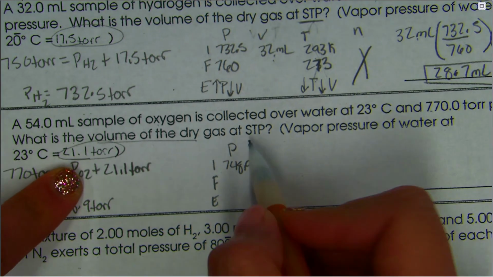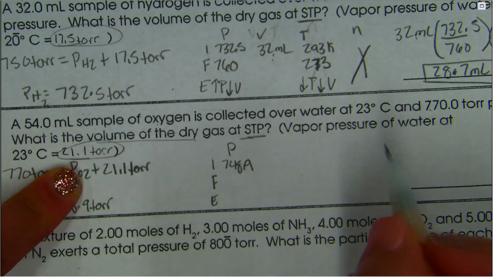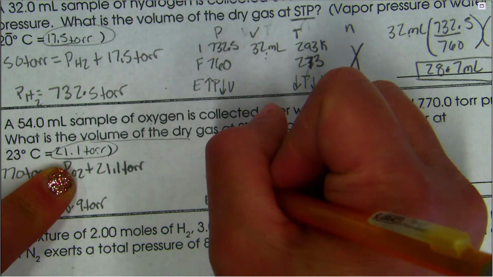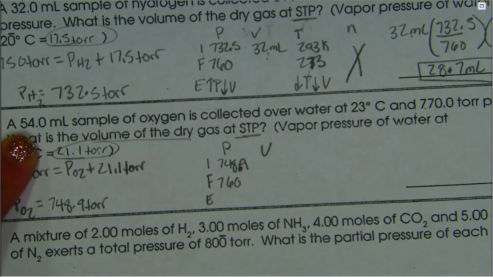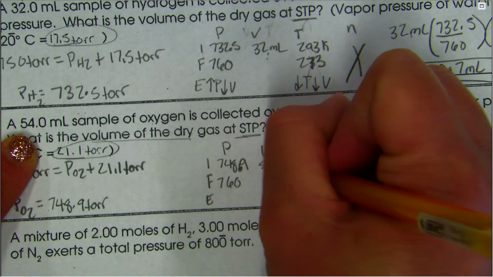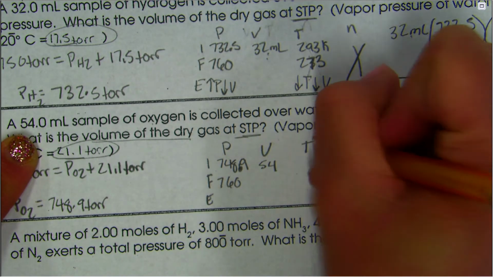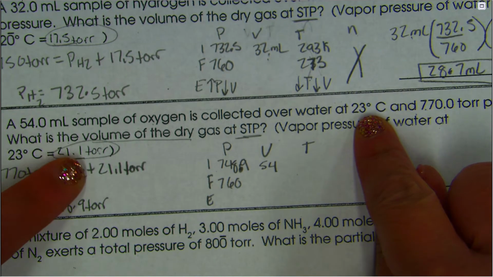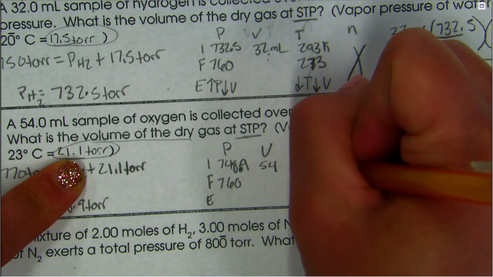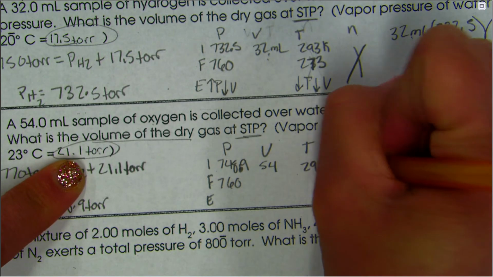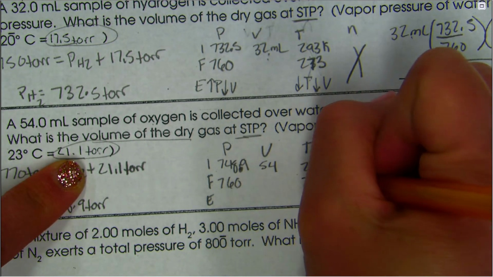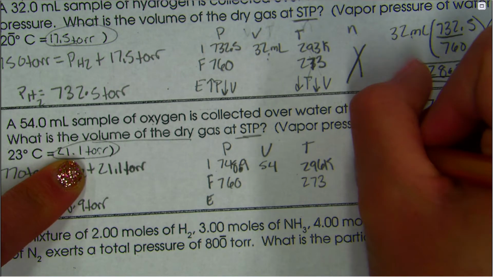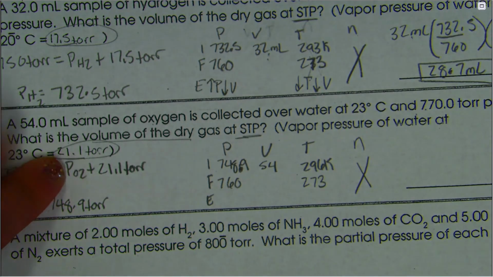My final pressure at STP, my final pressure in torr, is 760. My initial volume is 54 mL. My initial temperature is 23 degrees Celsius, which is 296 Kelvin. And I'm going to STP, so my standard temperature is 273. Moles is not part of it.